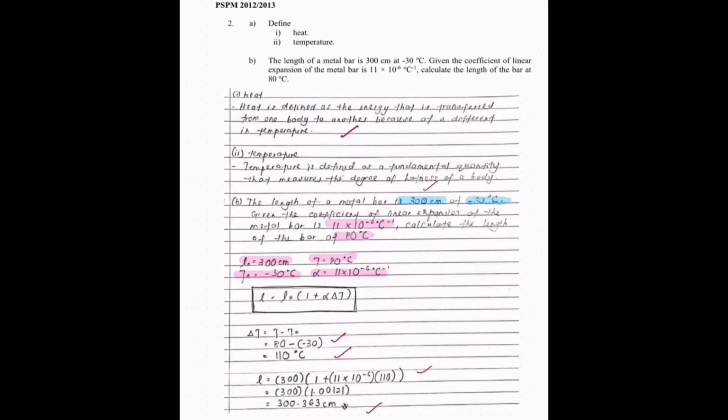L0 equals 300 cm and T0 equals negative 30 degrees Celsius, T equals 80 degrees Celsius and the coefficient alpha equals 11 times 10 to the power of negative 6 per degree Celsius. And for this question, we use this formula.